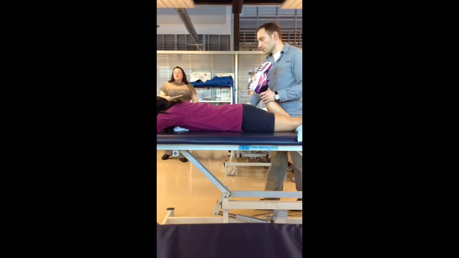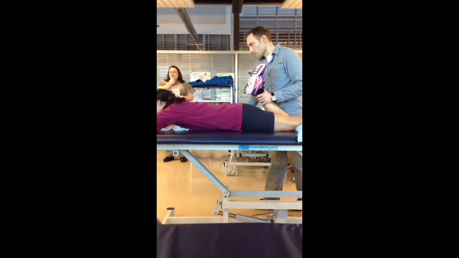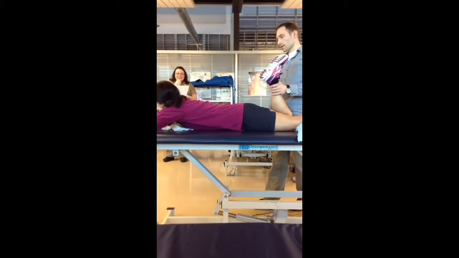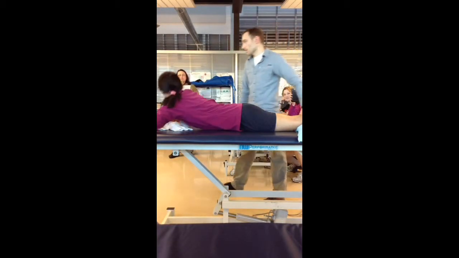Just do it. Where do you feel the stretch? Exactly. Where do you feel it? Knee. Well, in the front or the back? In the front. Okay, so when you're not sure, do it to yourself. You'll feel it. Okay. All right.